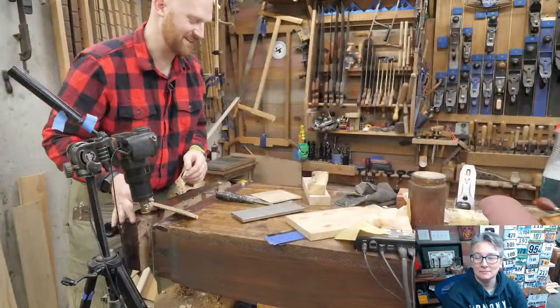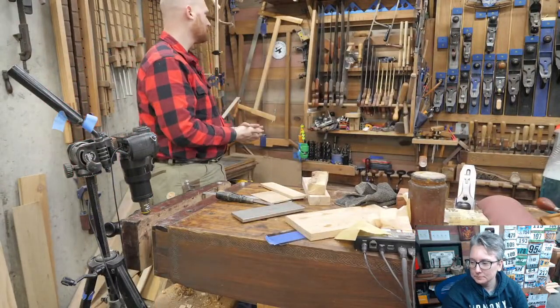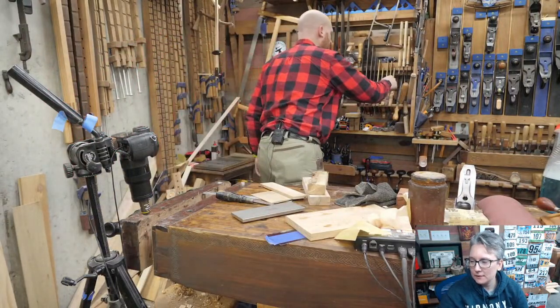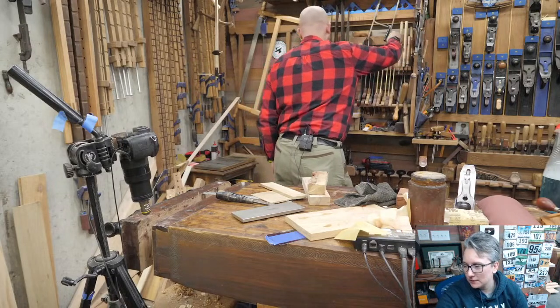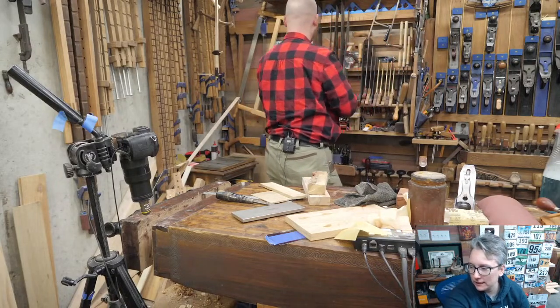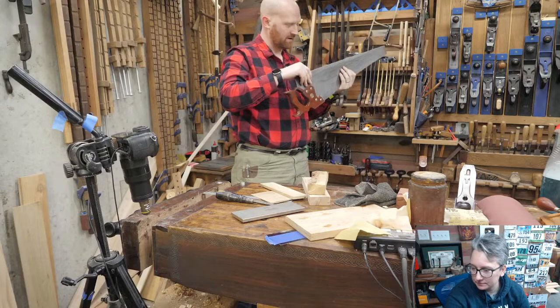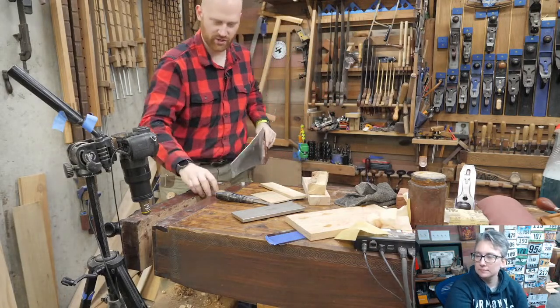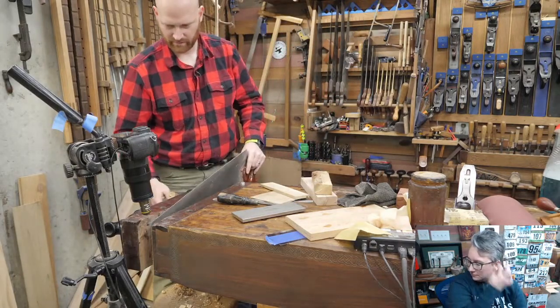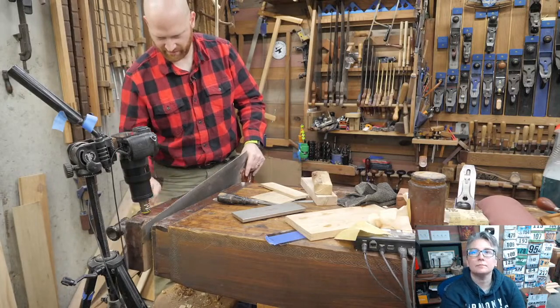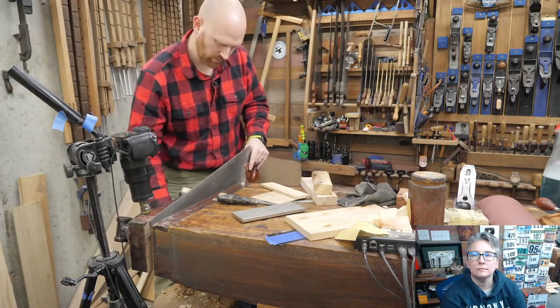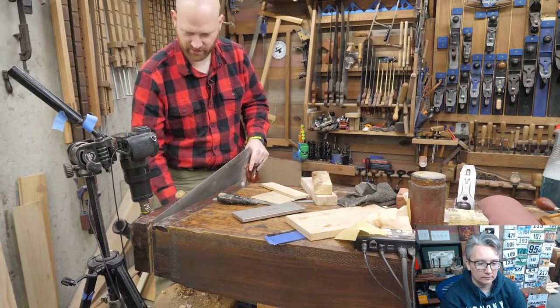What's next? Let's see if we can do a sawtooth. They want to do rip versus crosscut. Okay, here is a crosscut that I just sharpened. This is one from that Saturday video. Don't catch it in the grinder.